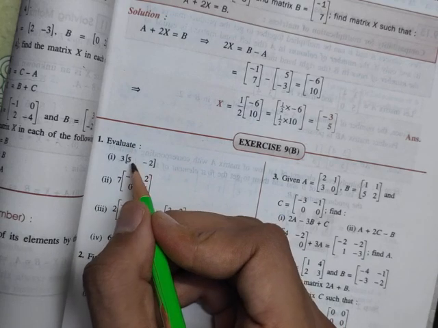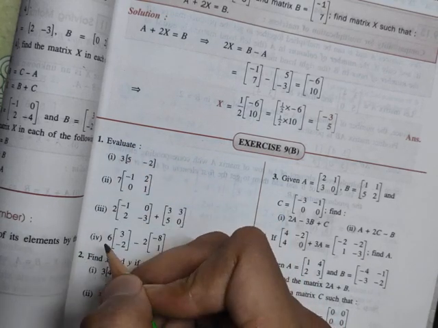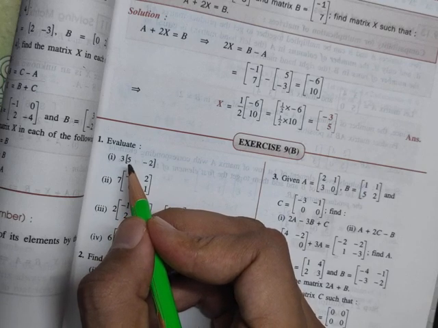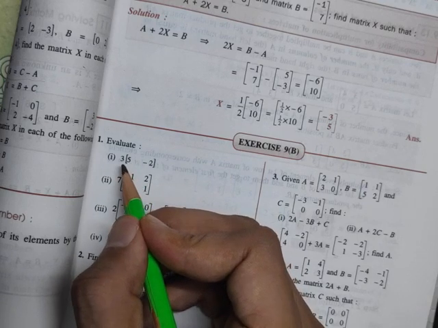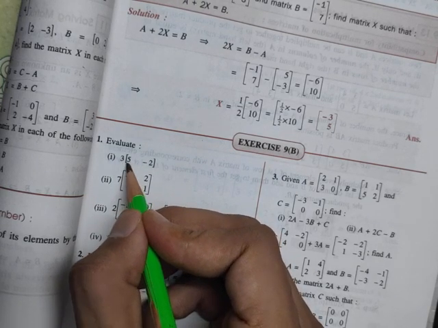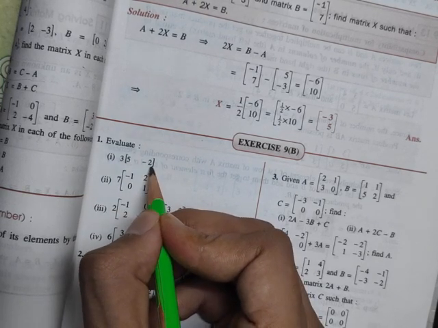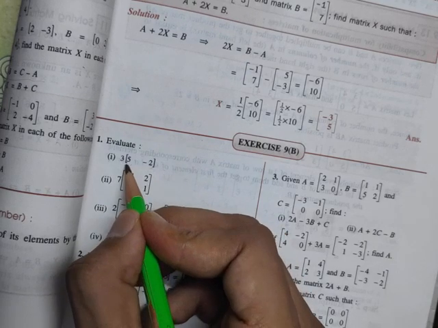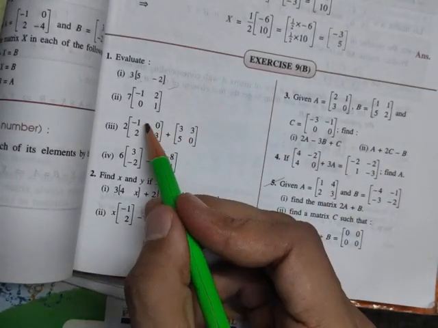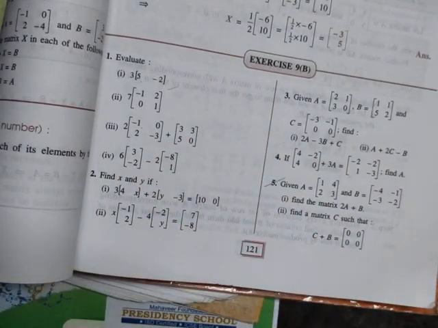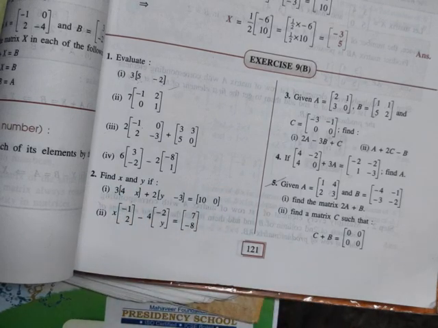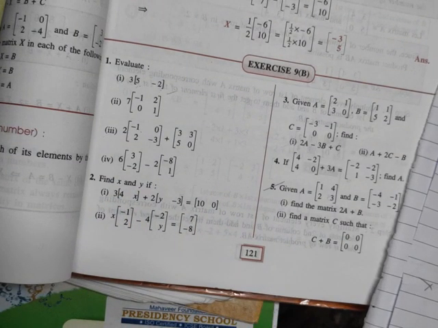It says evaluate this matrix into 3. What kind of question is this? Can I say it is scalar multiplication? That means multiplying with the real number, right? So when I multiply this, it becomes 3 into 5, that is 15 here, and here it becomes 3 into minus 2, which is minus 6. So 15 minus 6, that's my answer. Similarly here, all same. Then he says, find X and Y if this is given. I've solved it.